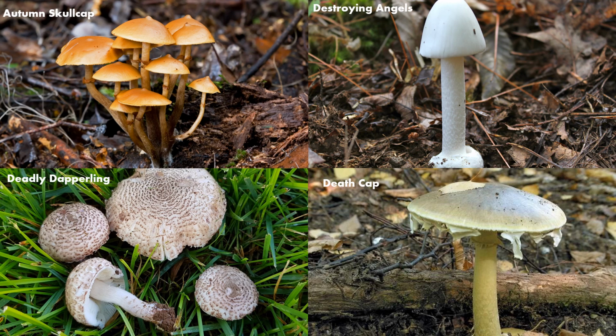Now, I wanted to mention, and I said this before, that mushrooms can be extremely toxic. So it's really important for you not to ever eat a mushroom that you're unsure of its origin or what kind it is. These are just a couple different groups of the most deadly types of mushrooms. They have interesting names like death cap, destroying angels, deadly dapperling, and autumn skullcap.